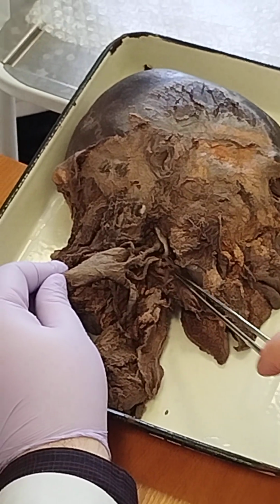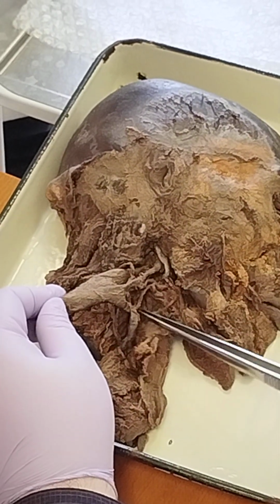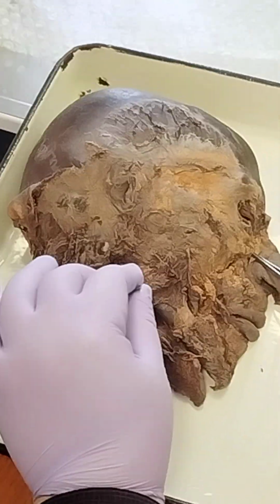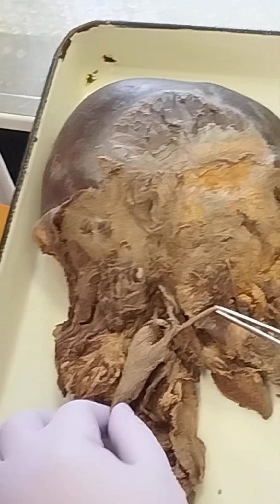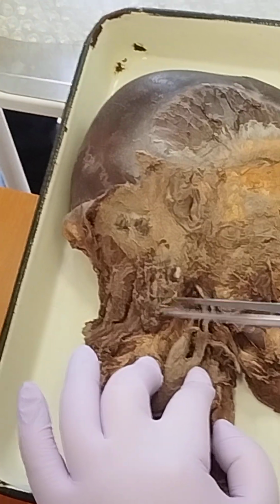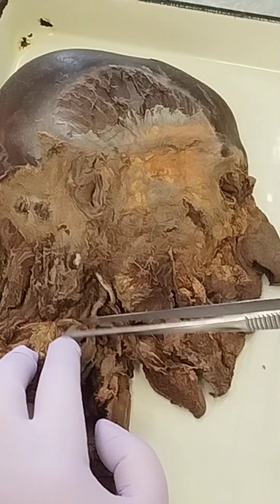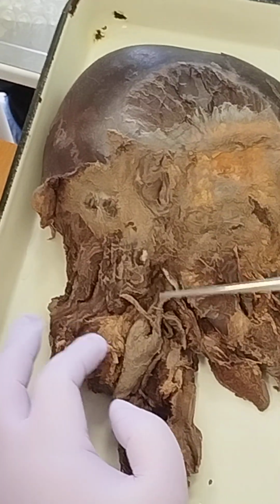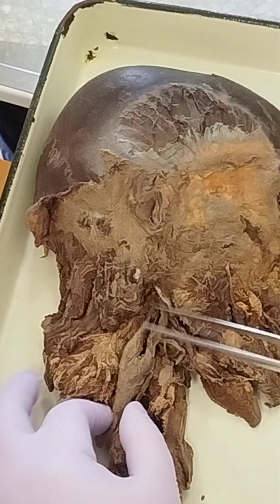It passes through Pirogov's triangle and goes to the tongue. And the facial artery, arteria facialis. Only the beginning of the facial artery we can see here. This is the facial artery. Posterior branches: here, arteria occipitalis goes to the occipital region. And other branches here it is impossible to see.